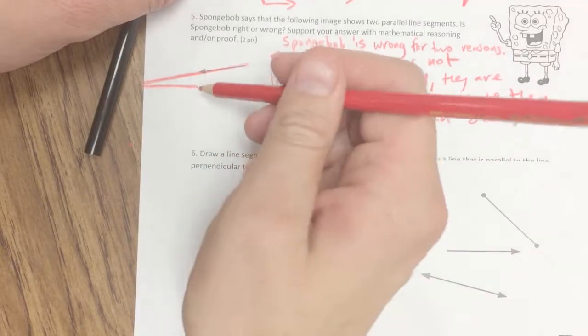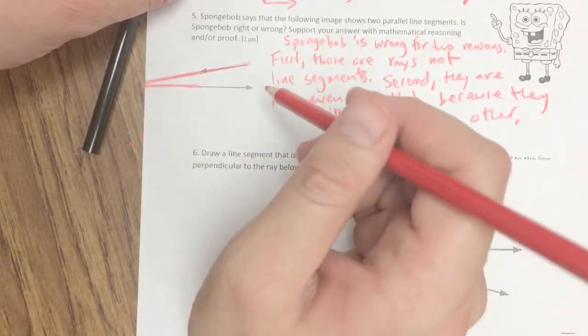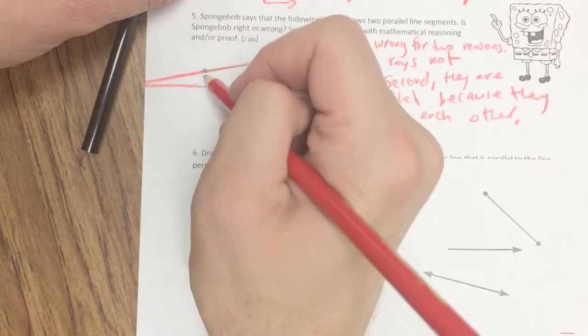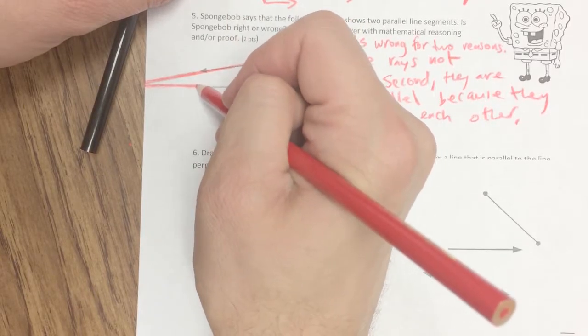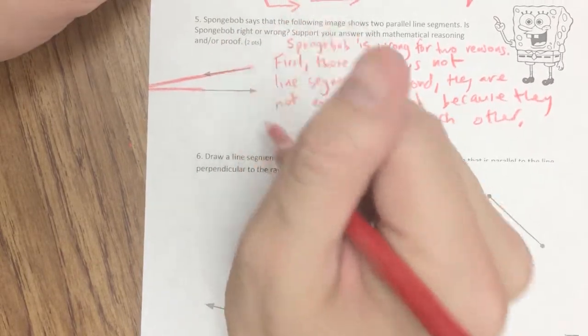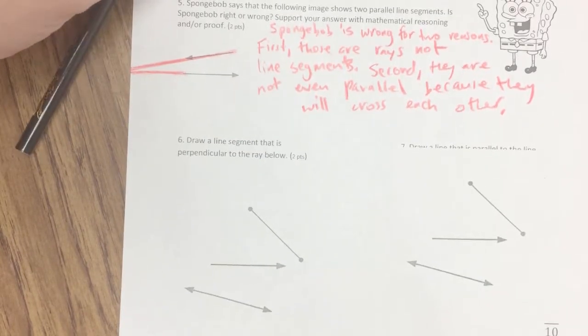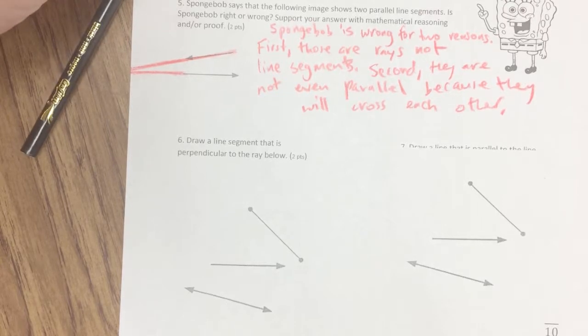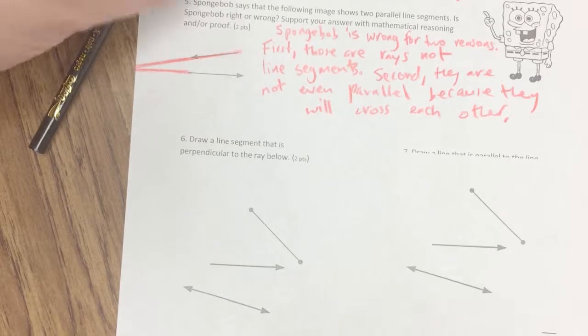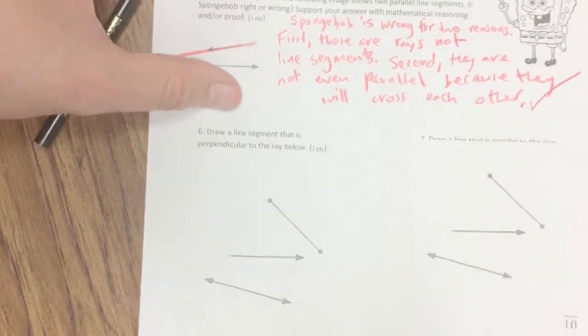Ooh, I just realized something. Maybe you'd say they won't meet. It still doesn't make them parallel. This is a ray, so it actually doesn't extend this way. It still doesn't make these parallel with each other. Okay, so SpongeBob is wrong for 2 reasons. First, those are rays, not line segments. Second, they are not even parallel because they will cross each other. Okay, sounds good to me.